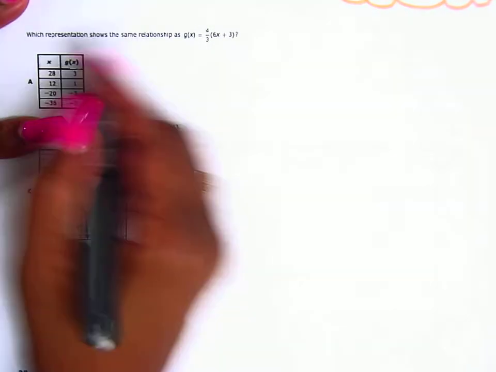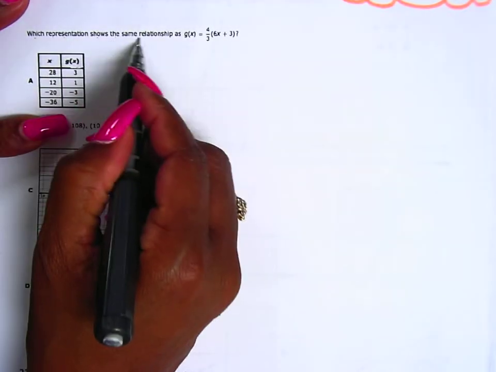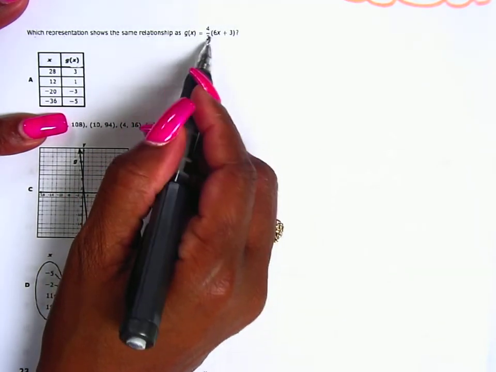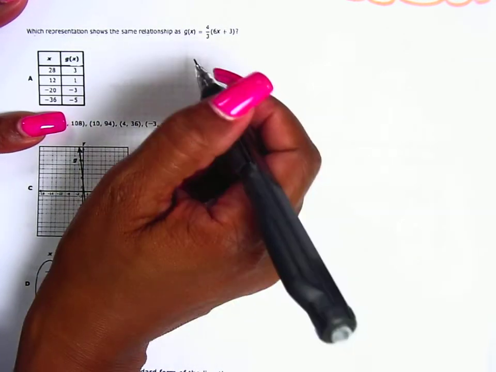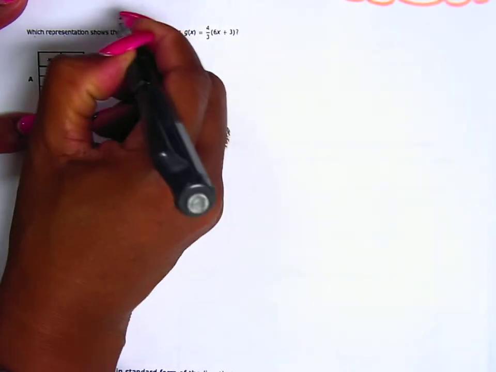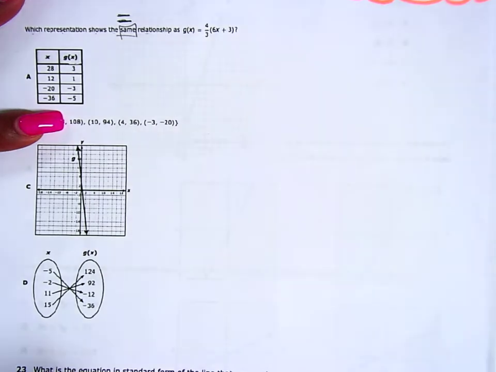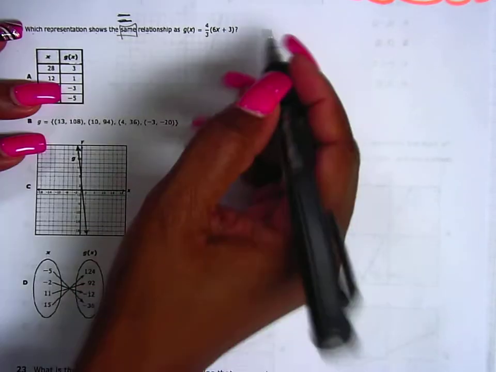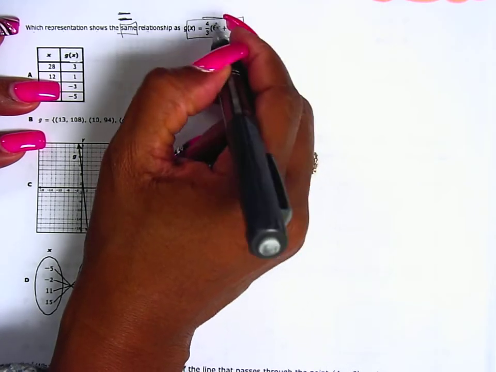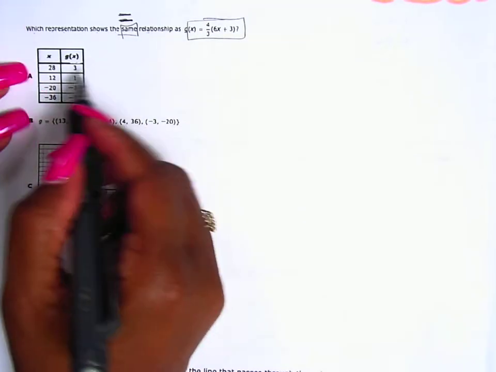So here we go. It says, which representation shows the same relationship as g of x equals 4/3 times quantity 6x plus 3? Same. So I'm looking for whatever is equal. That means equal. Doing my annotation. But get this. This right here, this is a function. I can graph it.